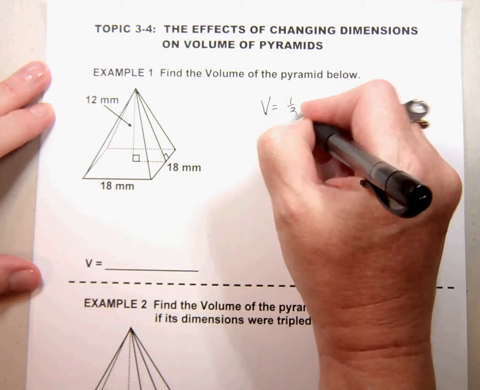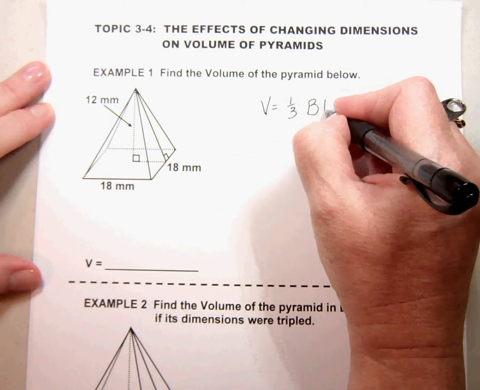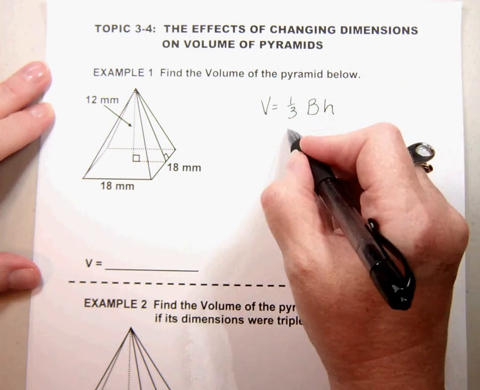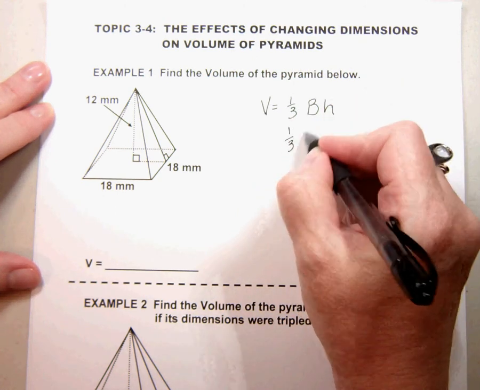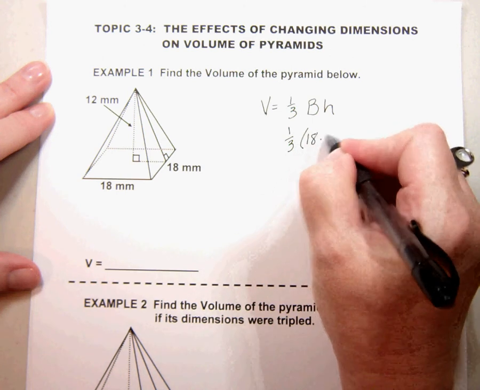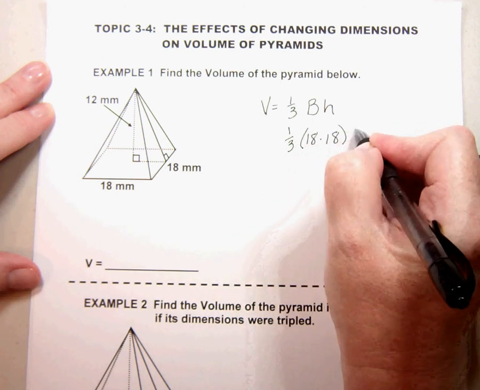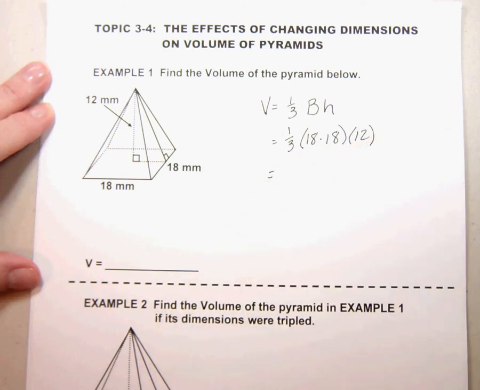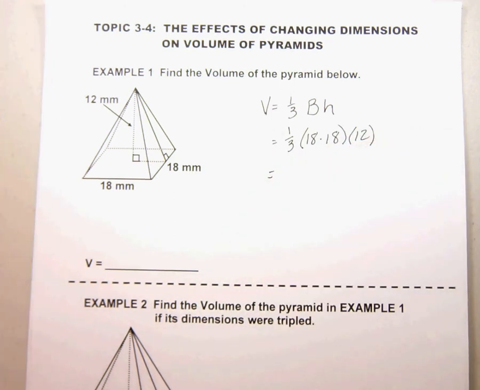It's 1/3 the area of the base times the height of the pyramid. That means this one's going to be 1/3, the base area would be 18 times 18, and the height would be 12. Let's put this in the calculator. So 1/3 times 18 times 18 times 12.